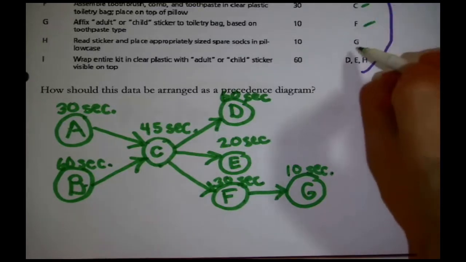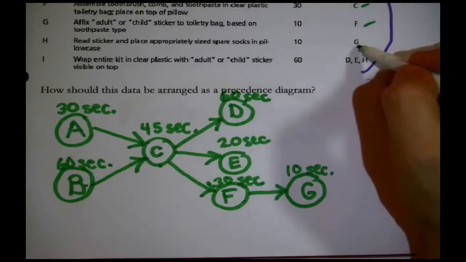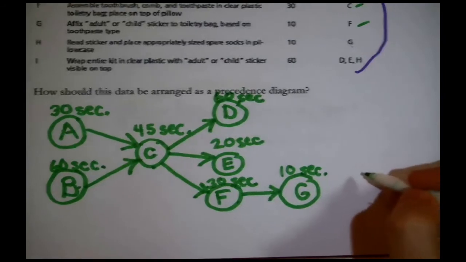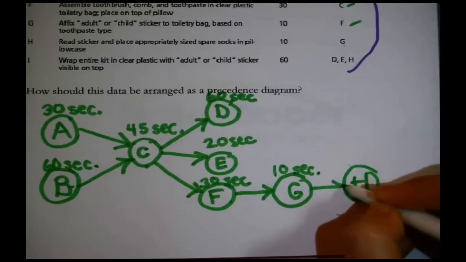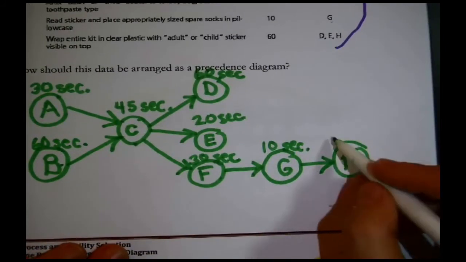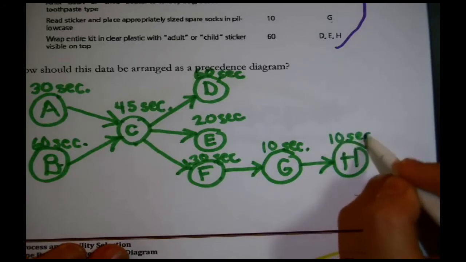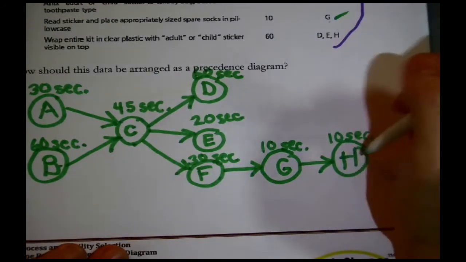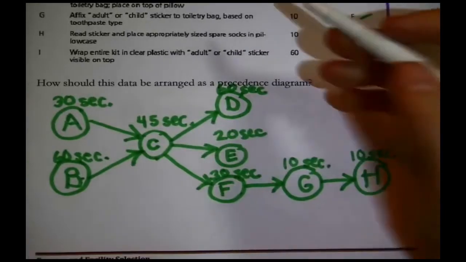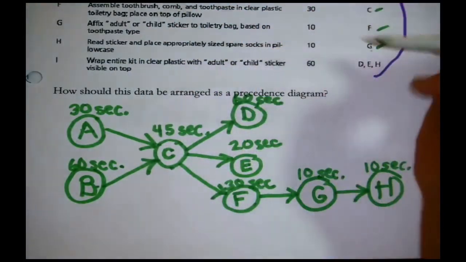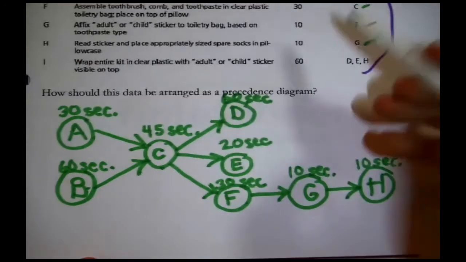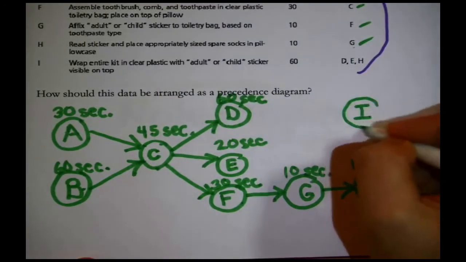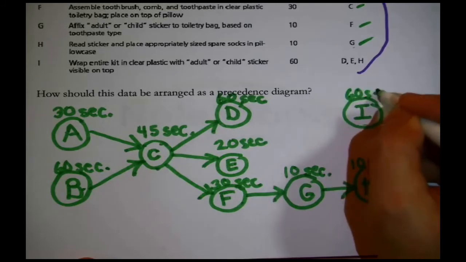Great, and then actually now that I've drawn G, I can draw H. Let's see, H can be done once G is done, so there I've drawn that relationship, and H is also another one of those 10-second ones. Oh great, that one's done. Now H is on the page, so that one last task, wrap the entire kit with plastic so the sticker's visible, can be illustrated now. That's task I. I'm just going to put it here. 60 seconds, the big wrap up.